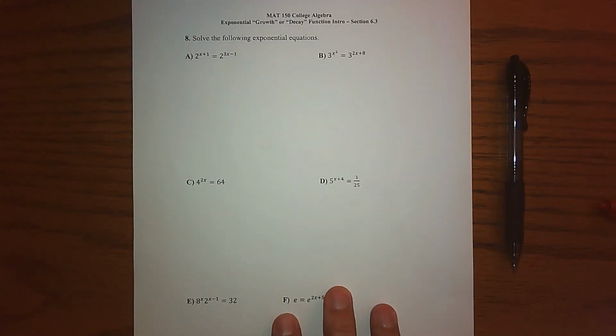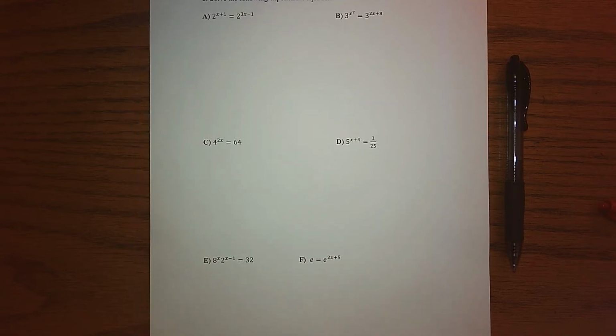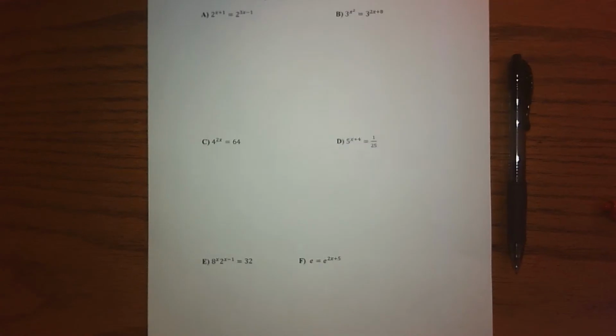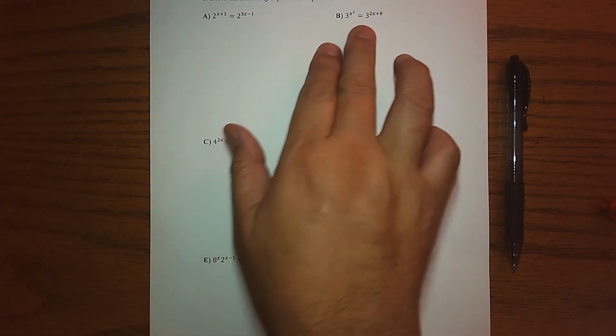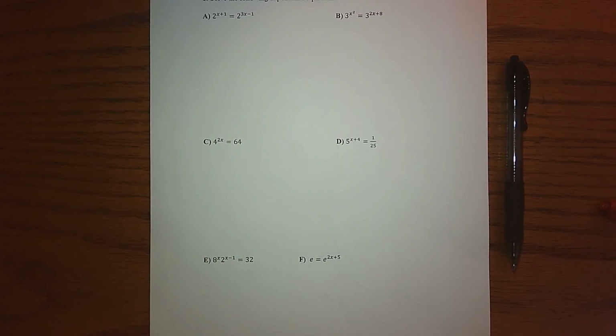Okay, so a classic thing we do with all functions and all equations is to actually solve equations. So let's take a look at how we solve exponential equations. As you look at this handout here, you'll notice that our base is 2, our base is 3, etc. So we truly have exponential equations.